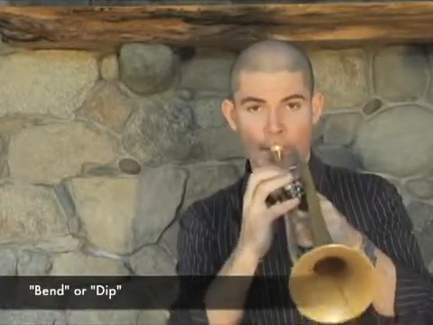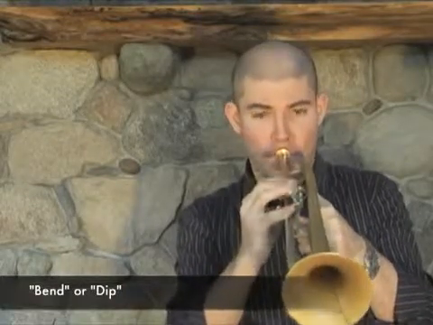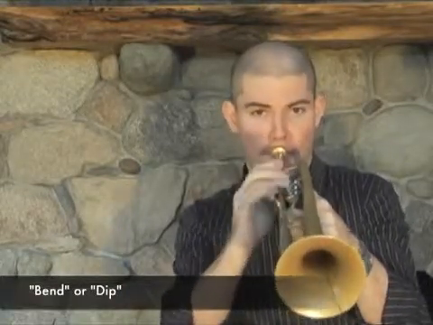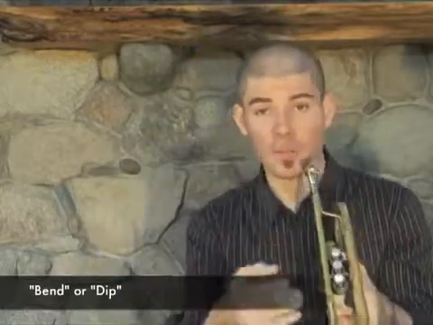Right? And this can be exaggerated. Or it can be a very slight dip, or it can be a really dramatic dip, depending on the music. If you're playing a slow gut bucket blues, then you might have a really exaggerated bend. But if it's something that's a little bit quicker, then you might do something a little bit less, especially if the tempo is quicker.